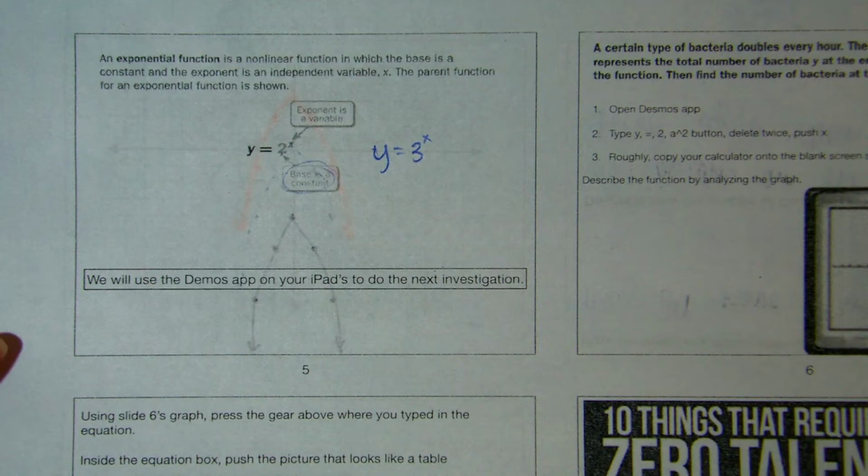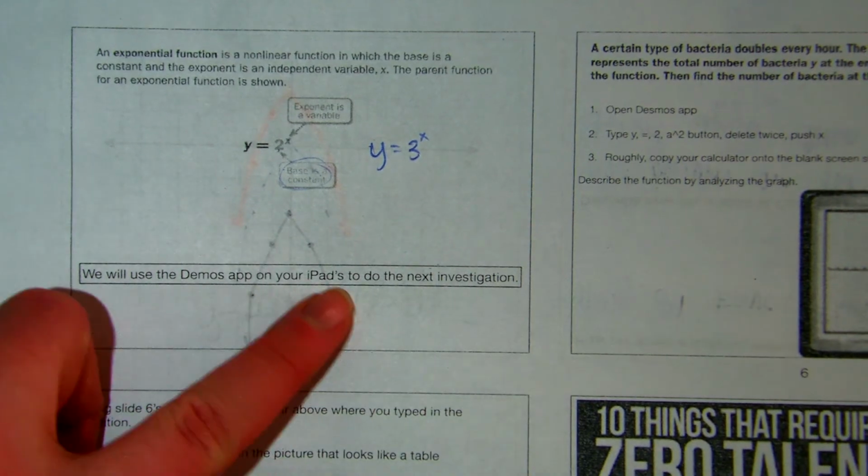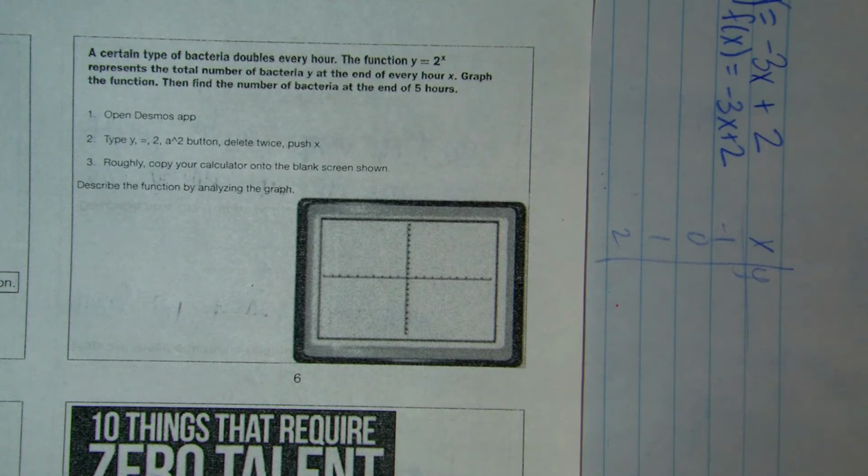We're going to use the Desmos app on your iPad to do our next investigation. So I'm going to have this here, but I also have my iPad opened up on the Desmos. So I'm going to have to slide this over so that you can see this screen.